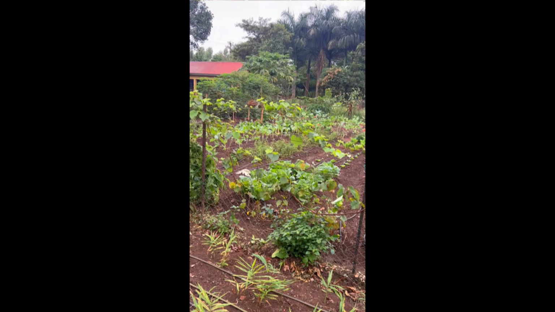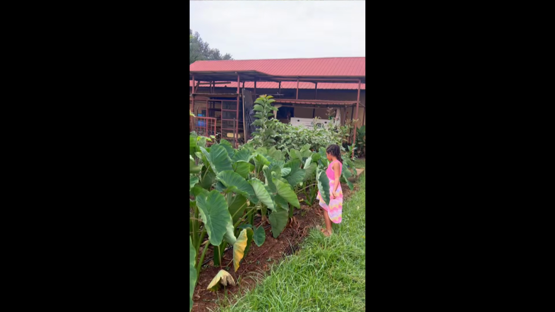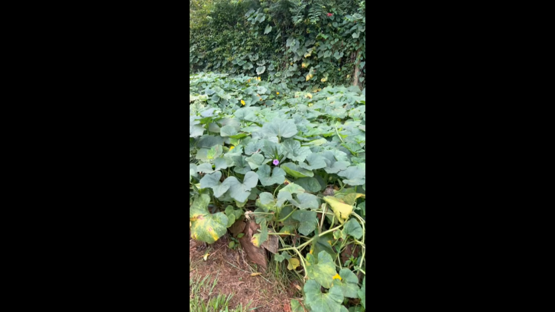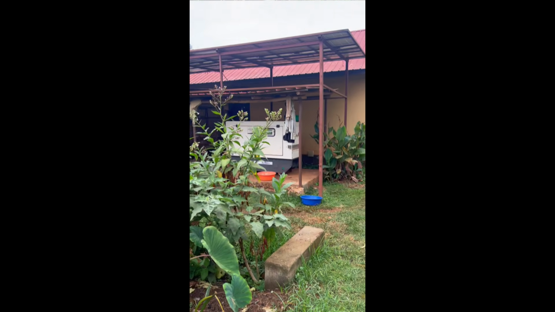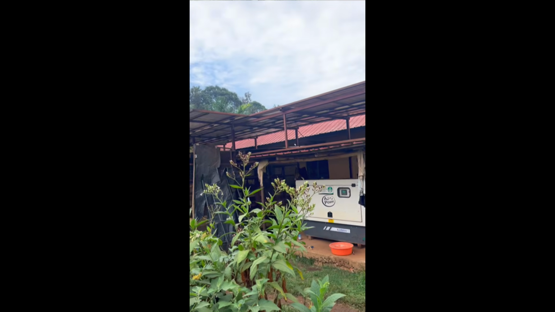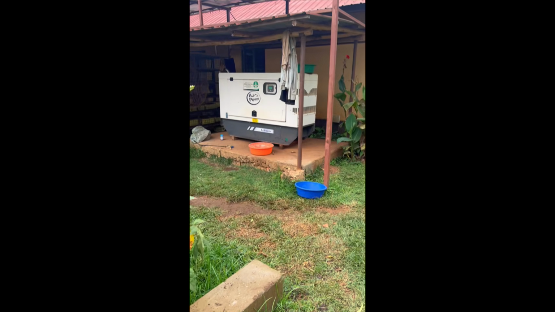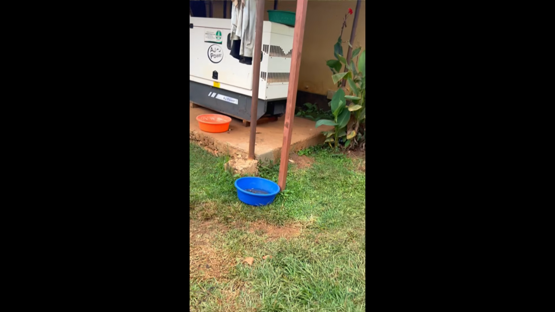And then this is another set of gardens here. And this is a pumpkin patch. It's growing some enormous pumpkins. We've got a generator, and then everything runs on solar. But if for some reason we're running low on sunshine for a few days, we can turn the generator on.